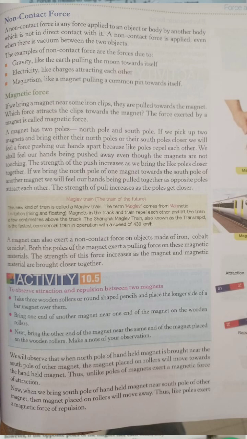Now comes the frictional force. The beauty of this force is that it always opposes the state of motion. Consider you are riding a bicycle, and if you stop pedaling and do not apply brakes, after some time you will find that your cycle will stop moving. Here the frictional force comes into the picture, and it is generated between the tire of your cycle and the road.